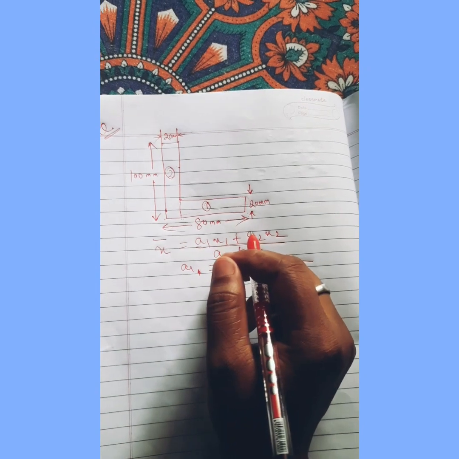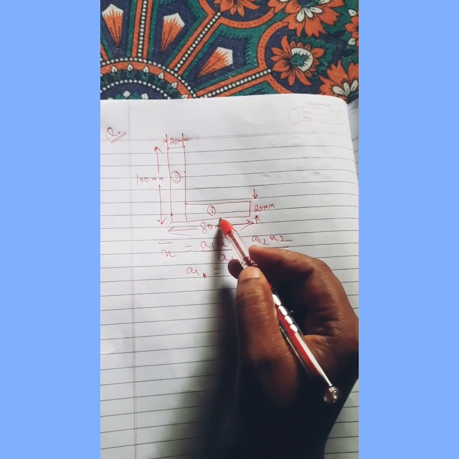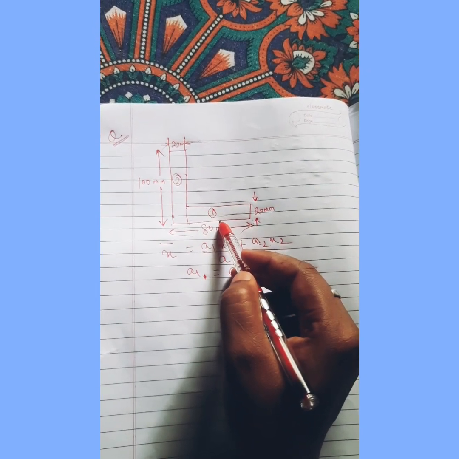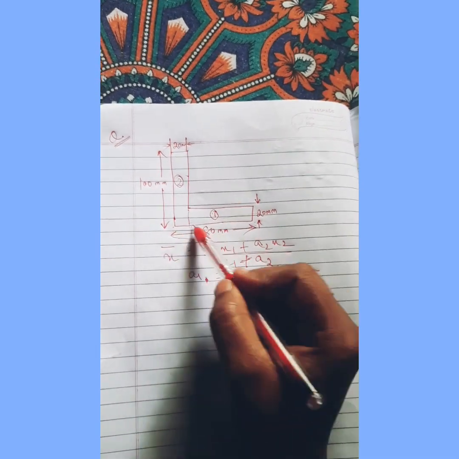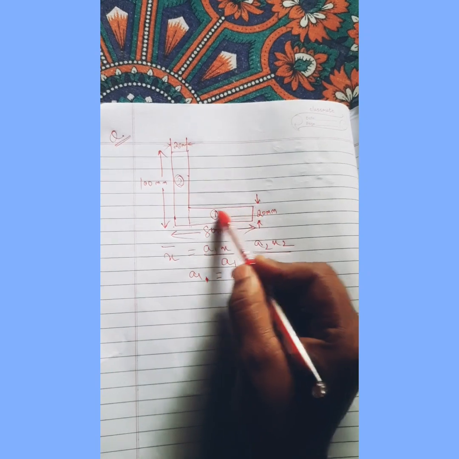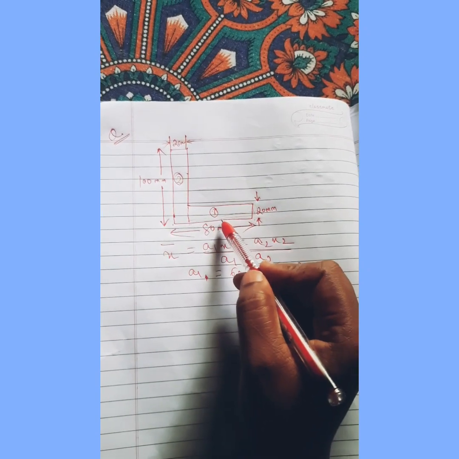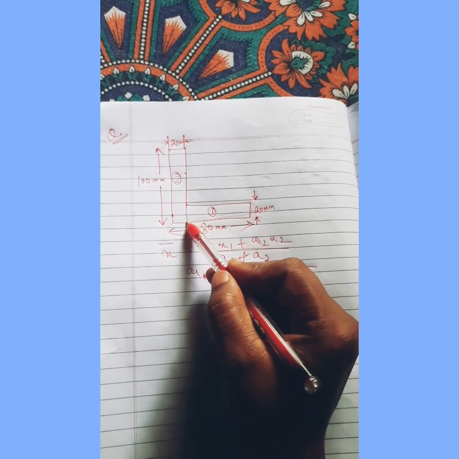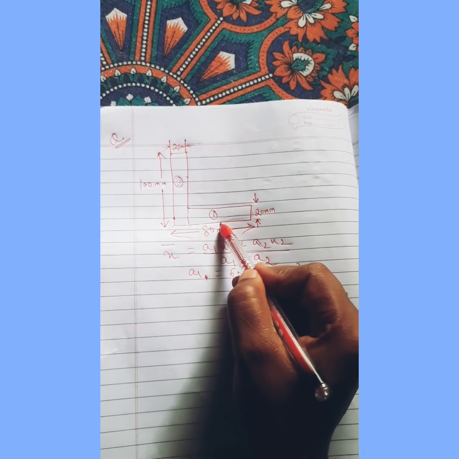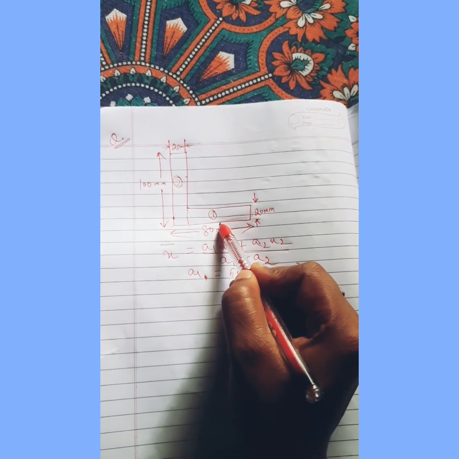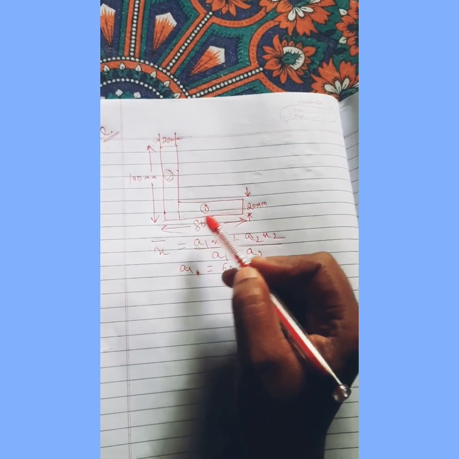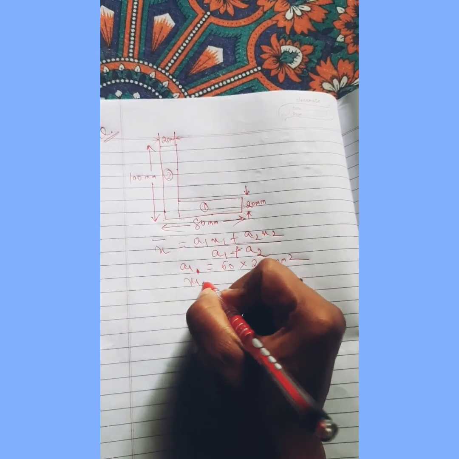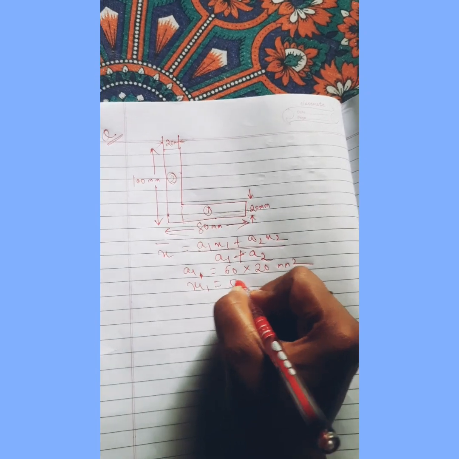Similarly, we have to find out x1, the x coordinate of the center of gravity from a reference plane. I will take this side as a reference. As it is a rectangle, its center of gravity will lie at its middle, that is 60 by 2 equals 30 mm. But I have taken this side as a reference, so 30 plus 20, x1 equals 50 mm.